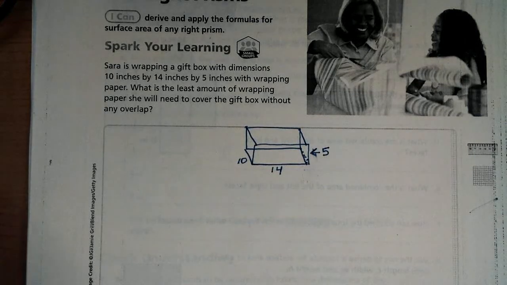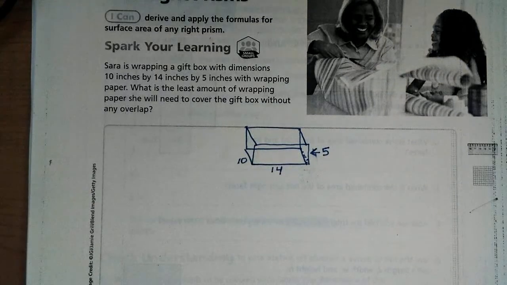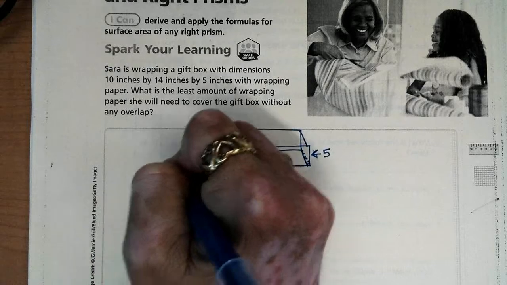All right, so remember in a 3D object, we will have 2 of all of my faces. So I will have a front and a back. I will have a top and a bottom, and I will have a side and a side. The only time that will change is if they tell you that it's an open box, which then you would not have a top, you would only have a bottom.